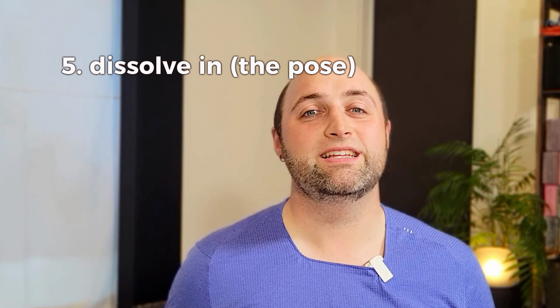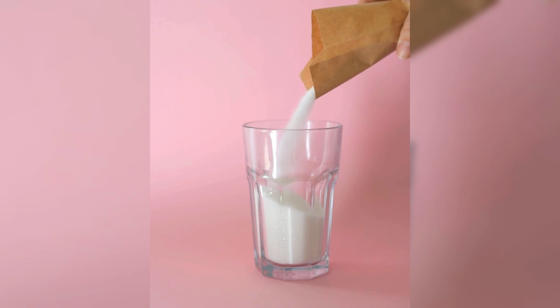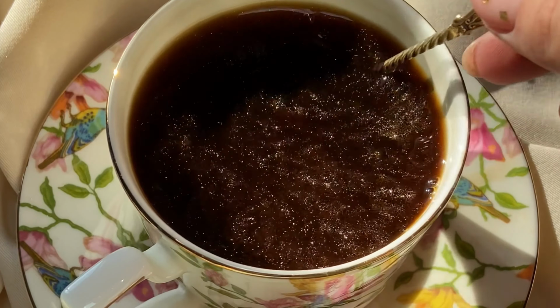Dissolve in. So dissolve, if you have some water, some sugar, put it in the water and stir. The sugar will dissolve. It will be gone. So your body, you in the pose, you will dissolve into the pose. So dissolve in child's pose. So you are like the sugar in the water and the tension and stress just dissolves in that pose.